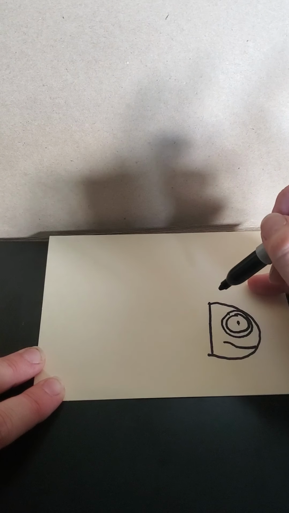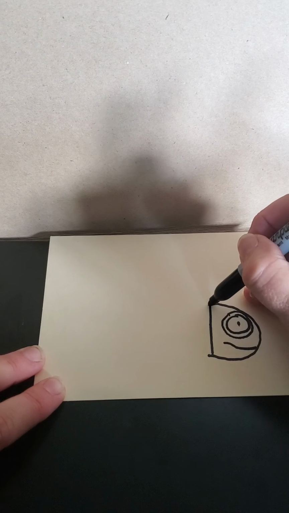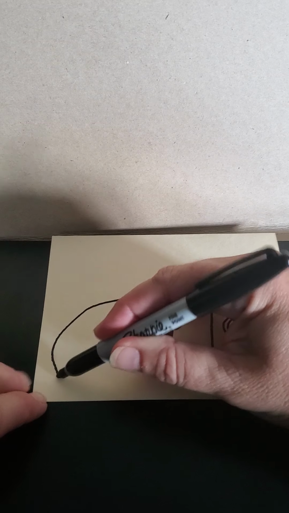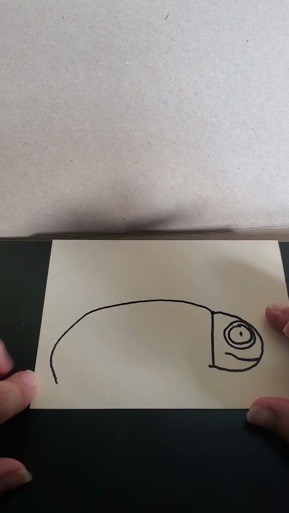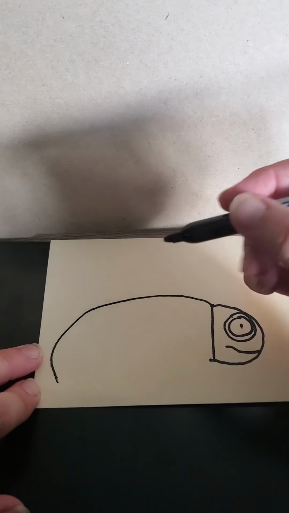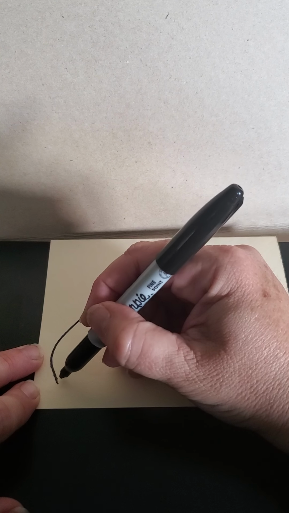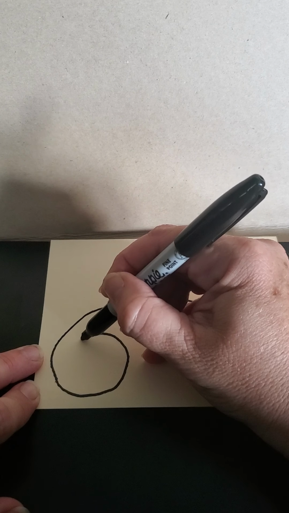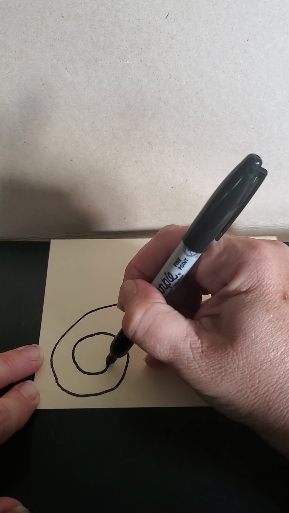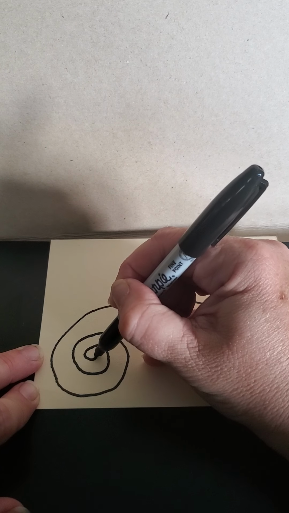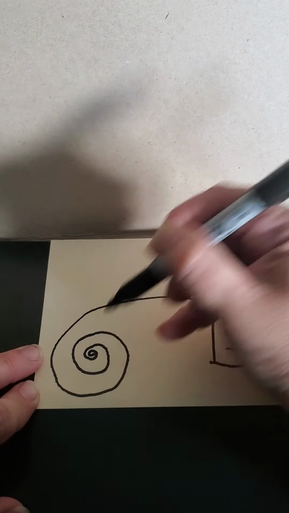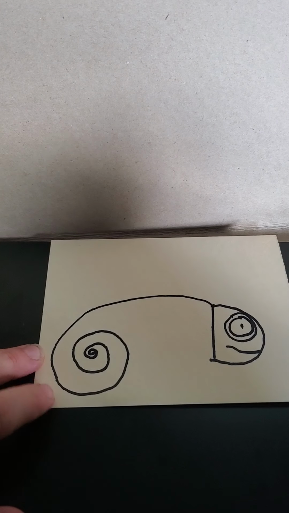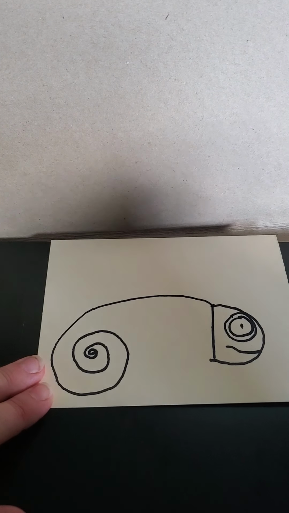So I'm going to come up here to the top of this uppercase letter D, and I'm going to draw a curved line around, bring it all the way around. I want to bring it as far over to the left side of the paper as I can so that I'm filling up my space. And then this line, I'm going to continue. I'm going to bring it around into a spiral, and I'm going to just let the spiral continue going until it ends and runs into itself. All right. And this is going to make the body and the tail of the chameleon.